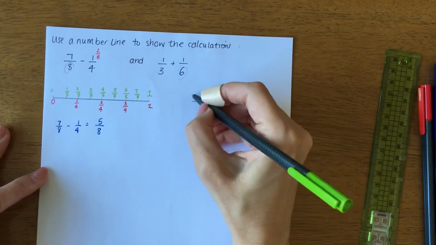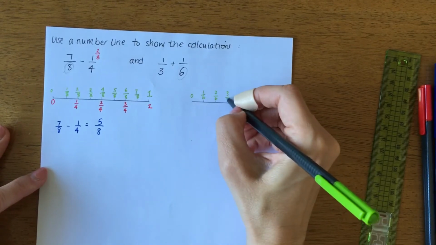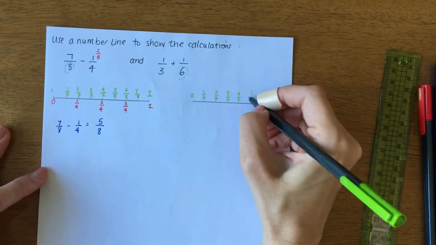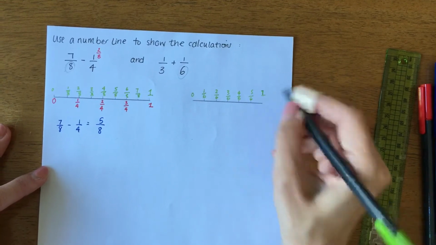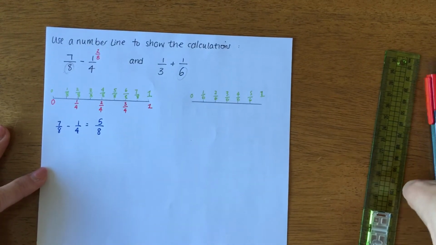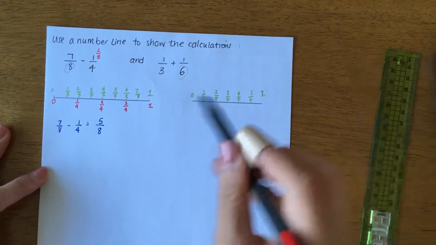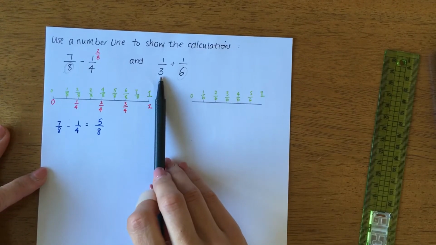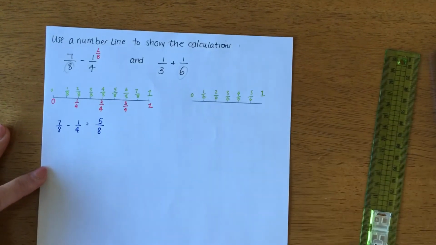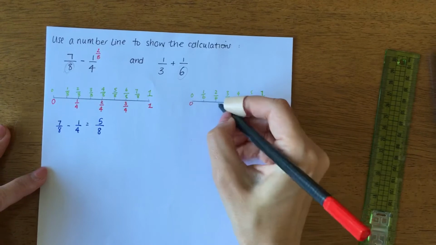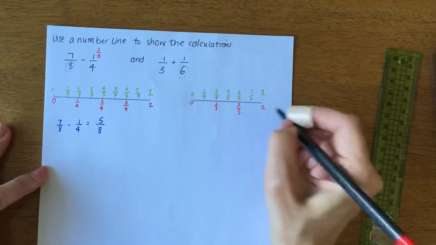So I'm going to do my 6ths. 0, 1/6, 2/6, 3/6, 4/6, 5/6, 1. Very silly, I nearly said 7/6 then. Okay, so we're starting off. Oh, hold on, we're not starting off at 6ths. We're starting off at thirds, but we've split it into 6s first to make it easier, and then we're going to do thirds. So 0, 1/3, 2/3, a whole.